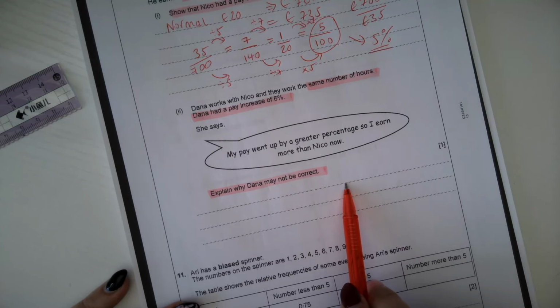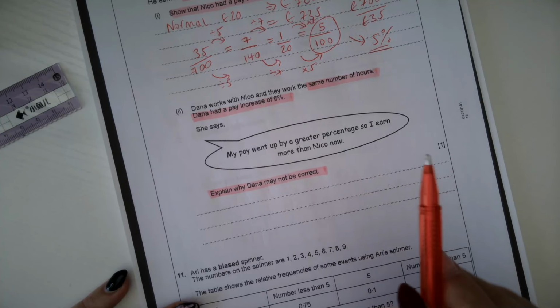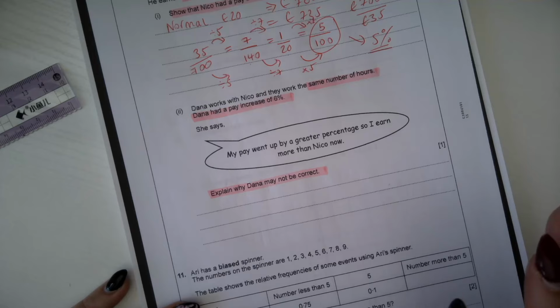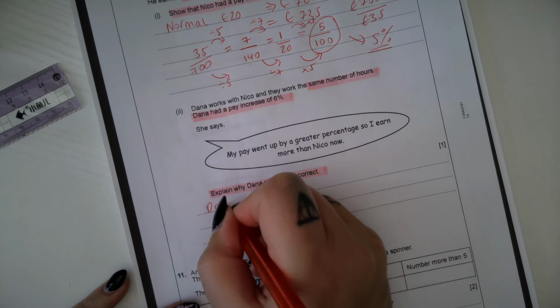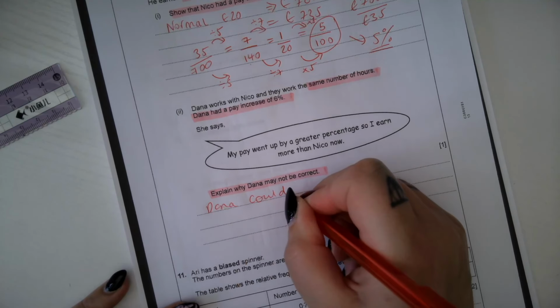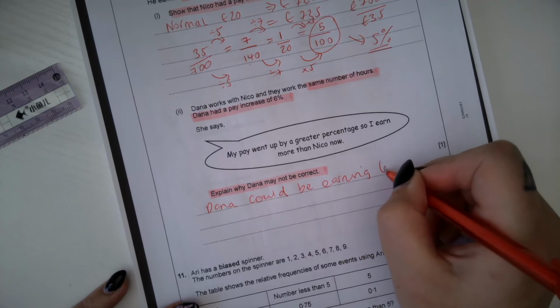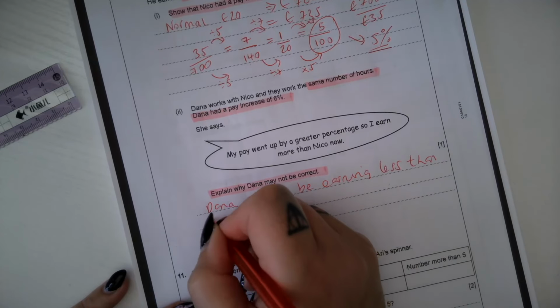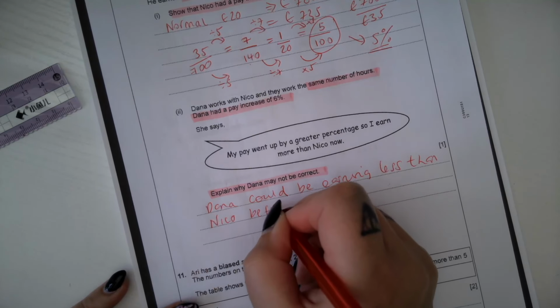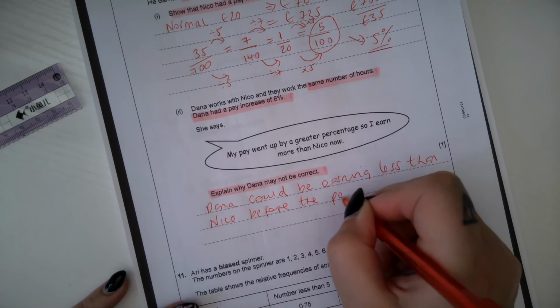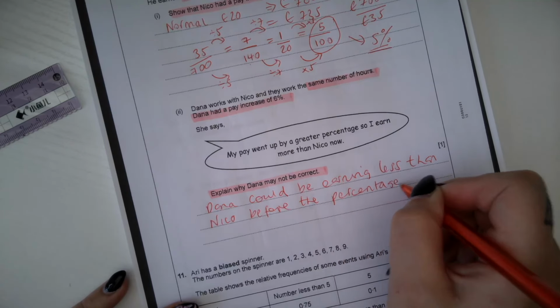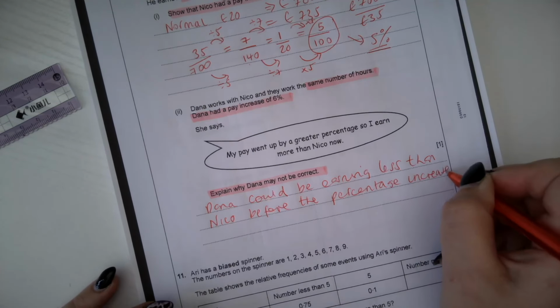Or you can say it would only be true if they're earning the same. I'm going to mention if she earns less. So Dana could be earning less than Nico before the percentage increase.